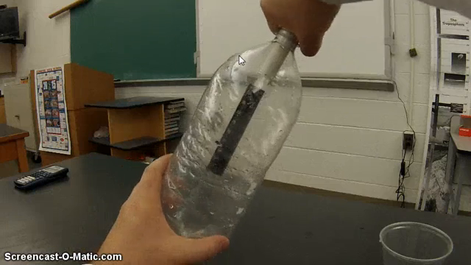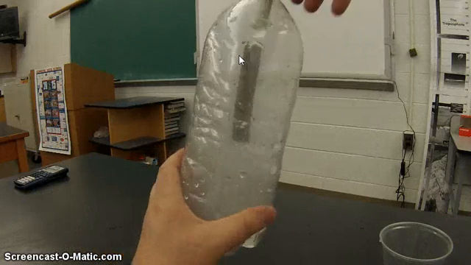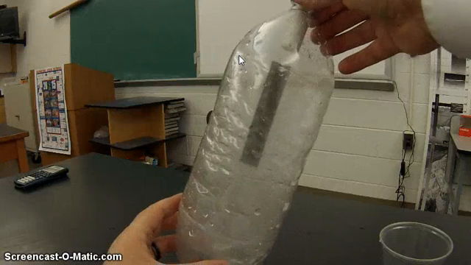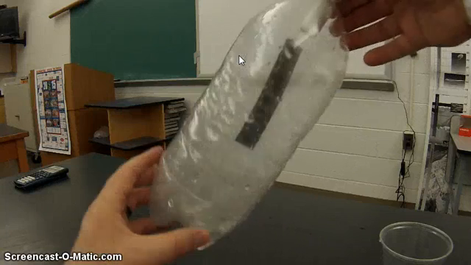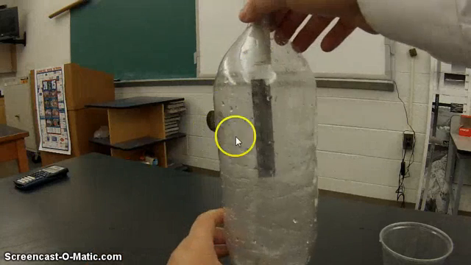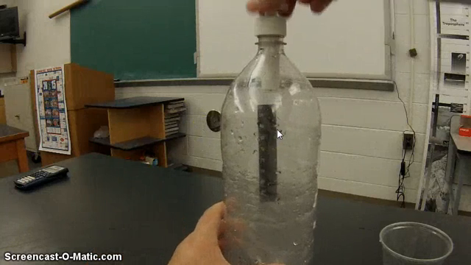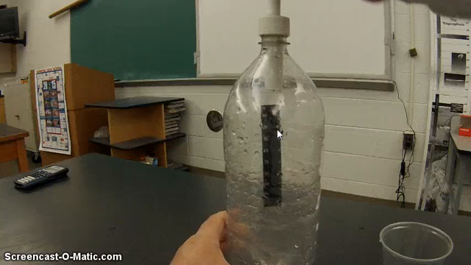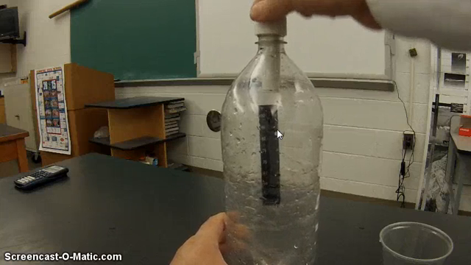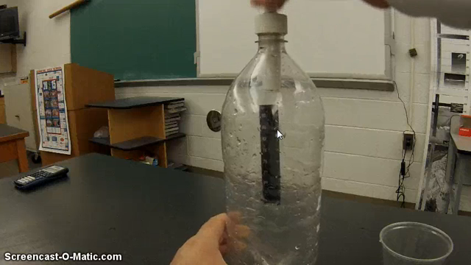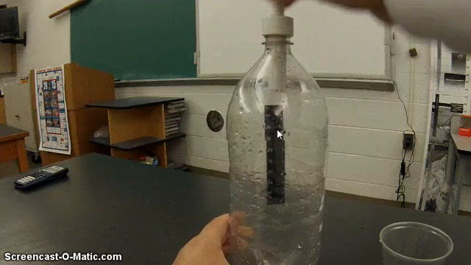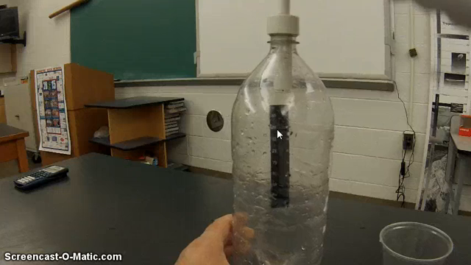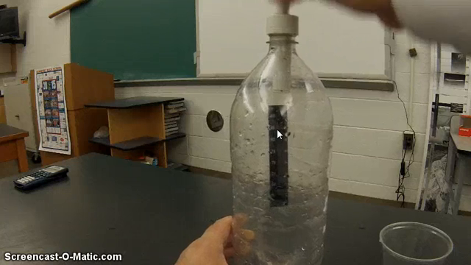As I unscrew the lid, it's going to decrease the pressure, and we can see that the cloud formed inside the bottle. If I increase the pressure again, it will warm the air back up. Those liquid water droplets will then go back into the atmosphere and become water vapor again as the temperature increases inside the bottle, and the cloud goes away.